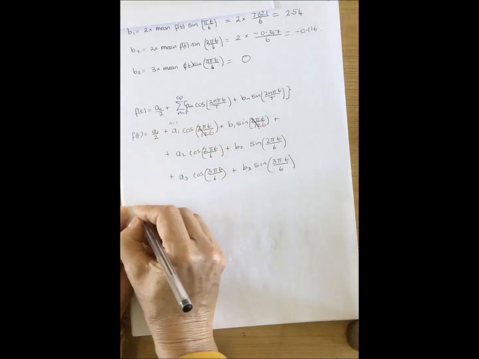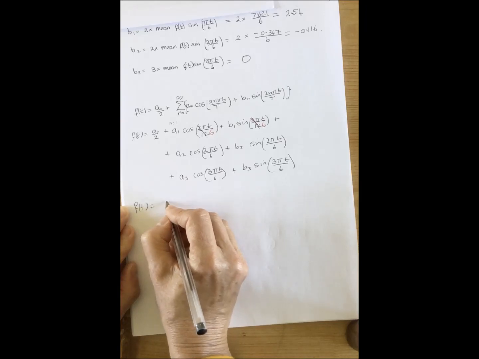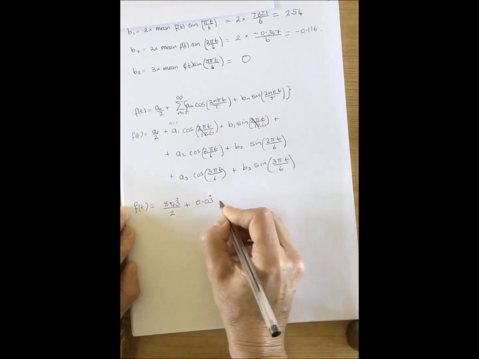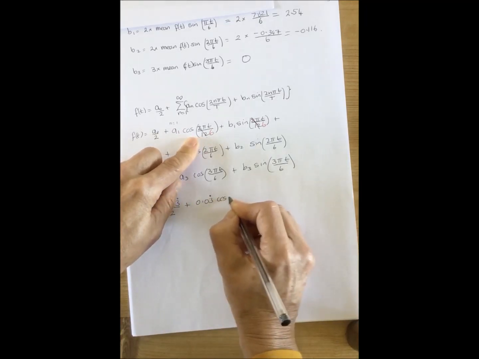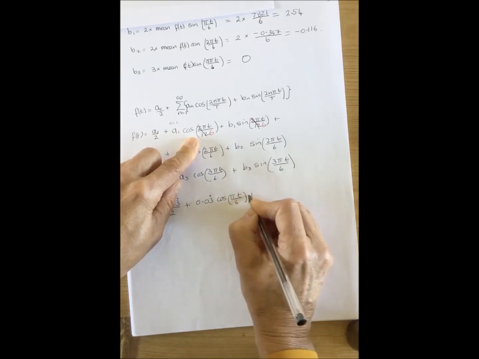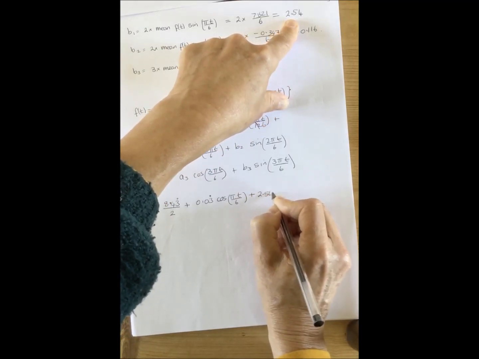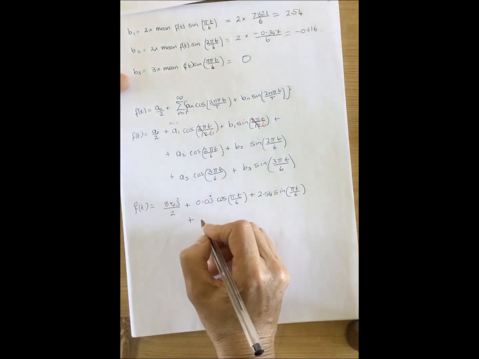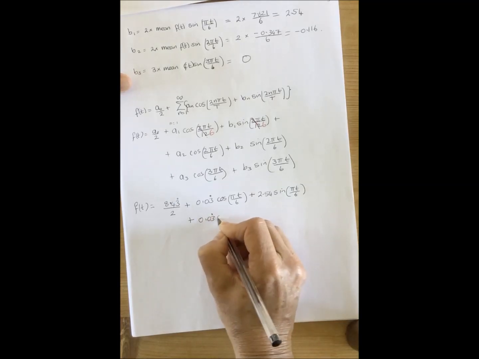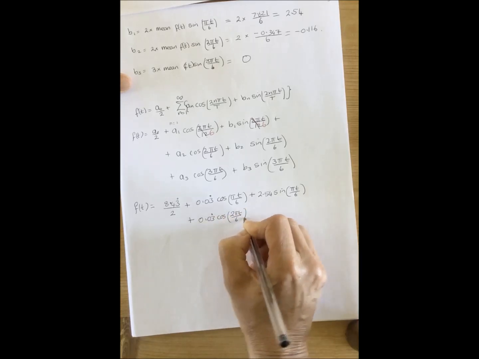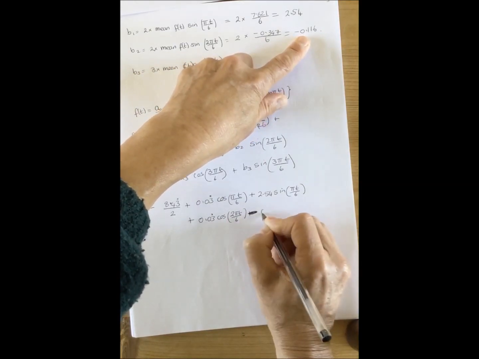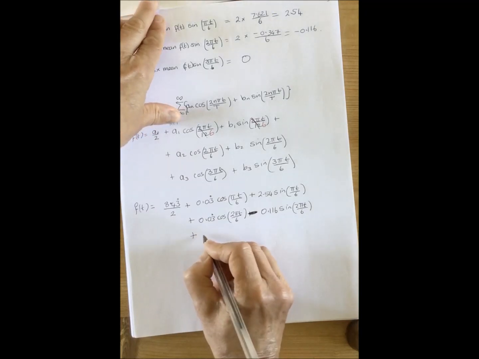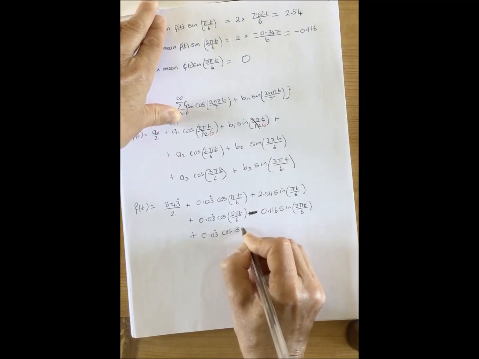So that will be f of t is equal to A0, which worked out to be 8.43 divided by 2, plus A1, which is 0.03 times cos pi t over 6, plus B1, which is up here, 2.54 sine pi t over 6, plus A2, which we calculated as the same as A1, 0.03 to infinity, cosine 2 pi t over 6, plus B2, which is now minus 0.116 sine 2 pi t over 6, plus A3, which was 0.03 to infinity, cosine 3 pi t over 6.